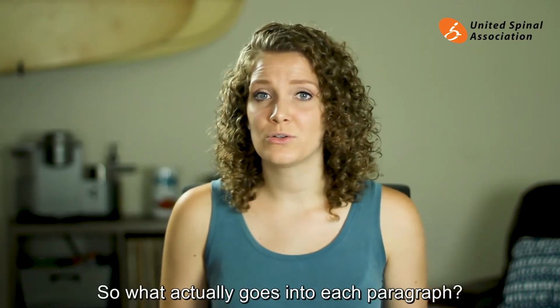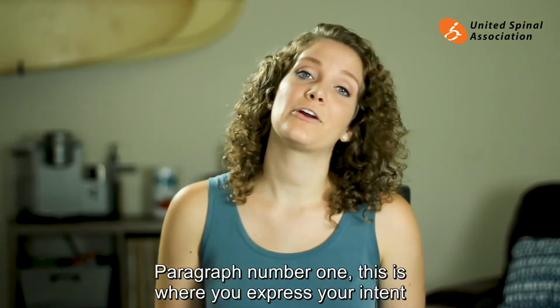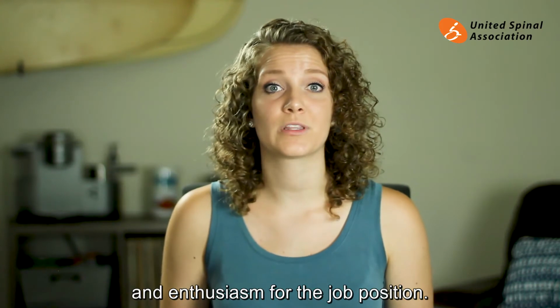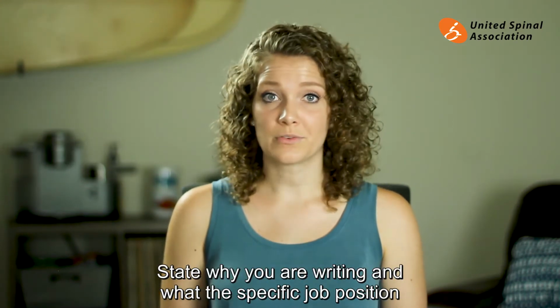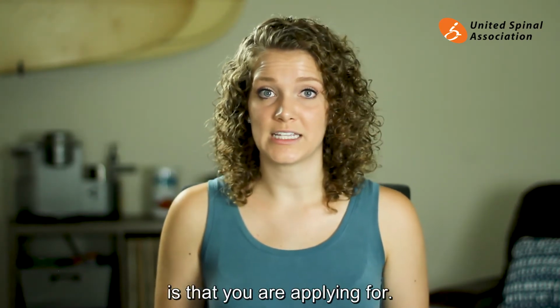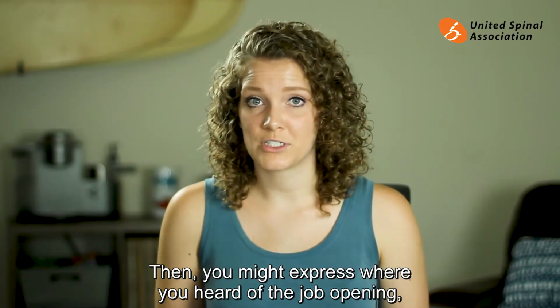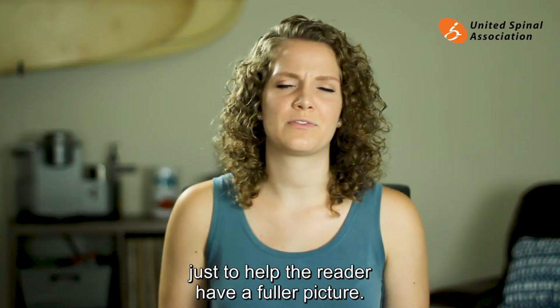So what actually goes into each paragraph? Paragraph number 1. This is where you express your intent and enthusiasm for the job position. State why you are writing and what the specific job position is that you are applying for. Then you might express where you heard of the job opening just to help the reader have a fuller picture.